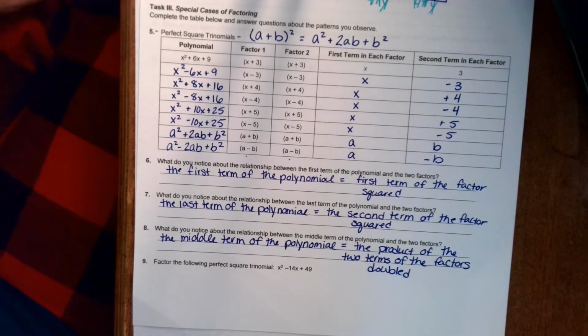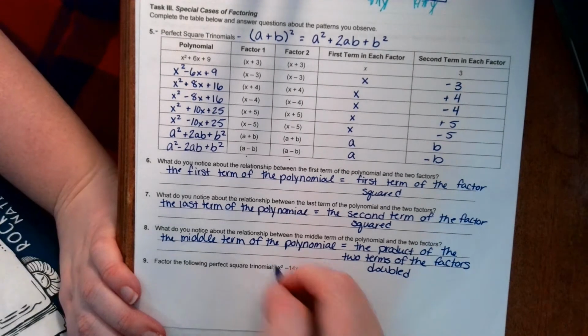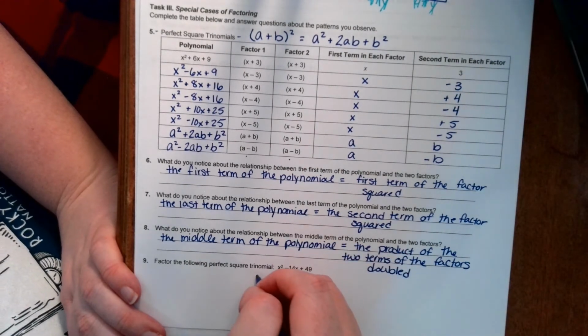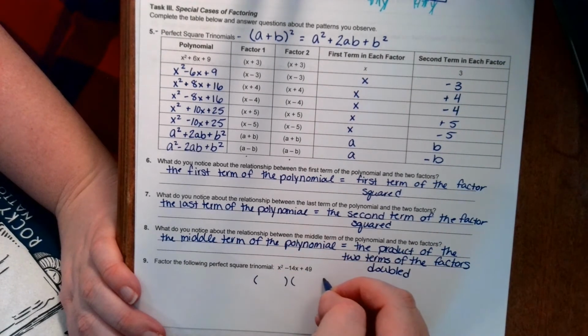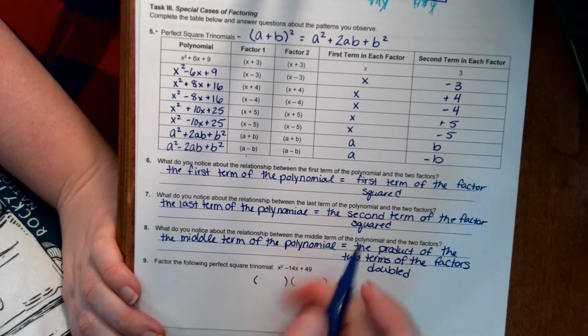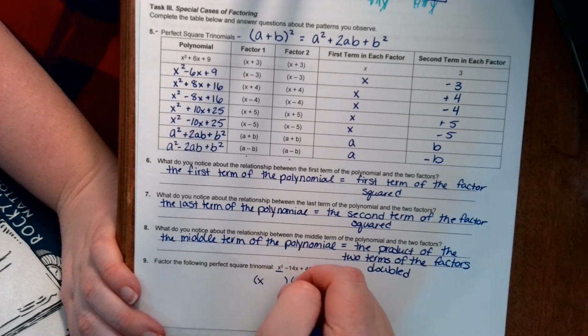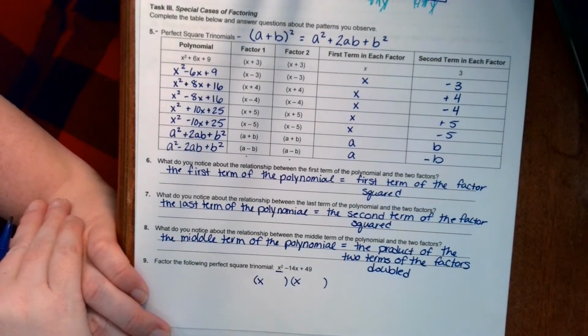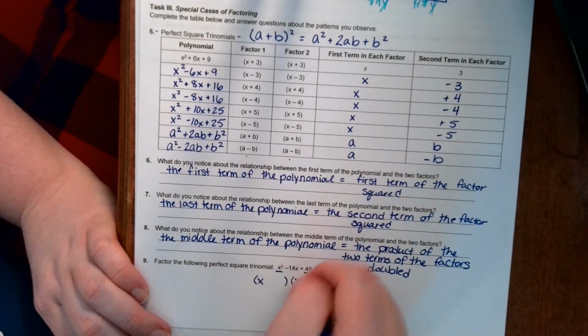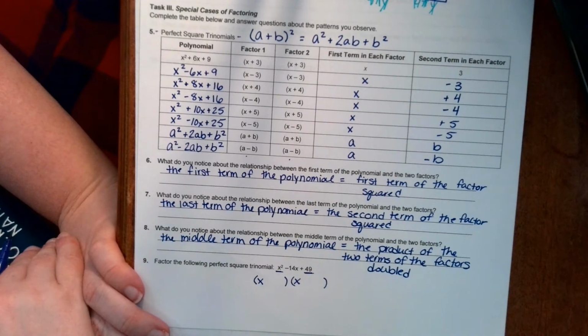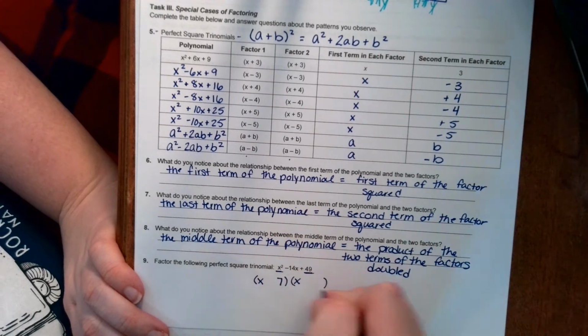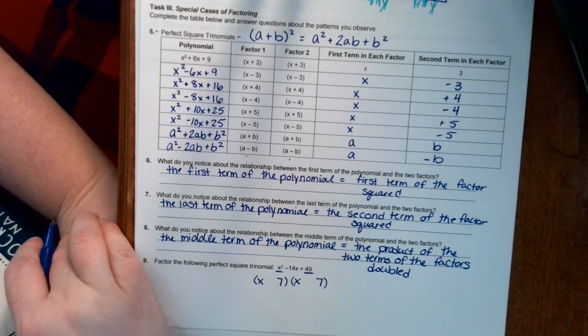Okay. Alright, and then number 9, factor the following perfect square trinomial. So we know that it's a perfect square trinomial. So let's think about this. We're going to have two binomials. The first term is x squared, which means the first term of each binomial should be x. Then this last term is 49. So what's the square root of 49? Well, that should be 7.